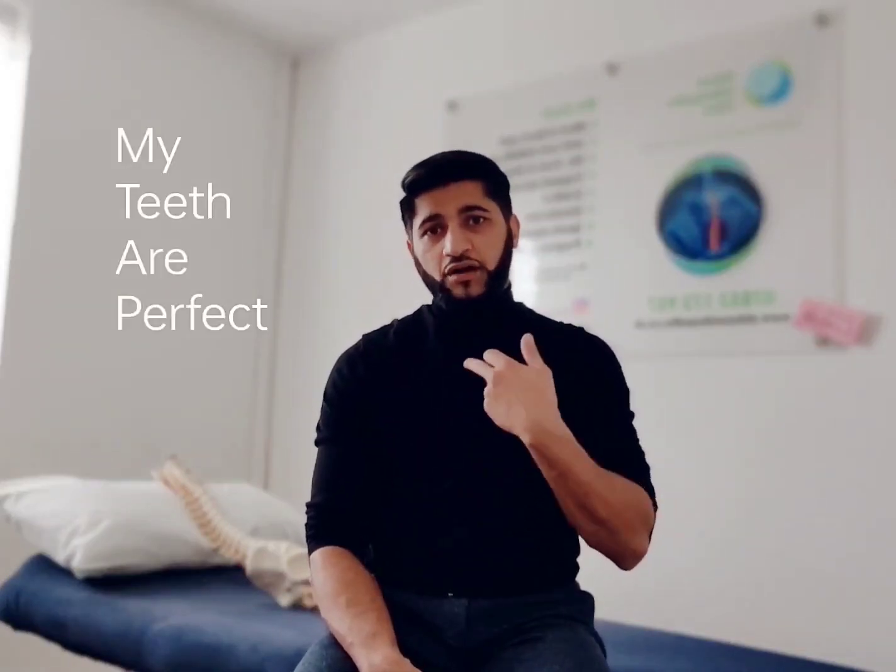My teeth are perfect. That's a mnemonic that I can use, and these are the sites for auscultation of the heart, the valves. This is not where you actually find the actual anatomical location of the valves. It's just where they are best auscultated and also best palpated.